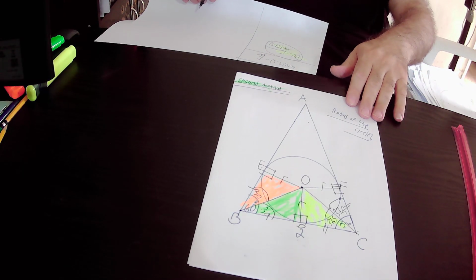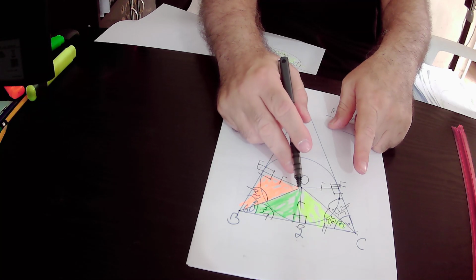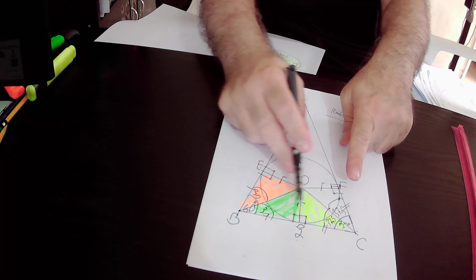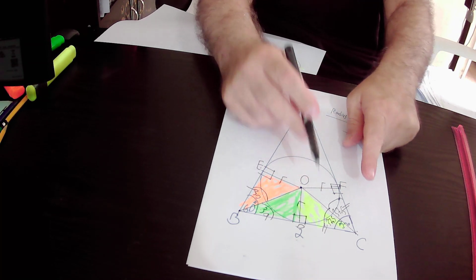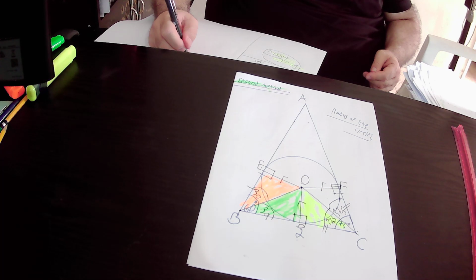And what is the value of side BC of triangle ABC? We know that it is equal to 2 units, but BC is also equal to BD plus DC. I write it down: BC is equal to BD plus DC.